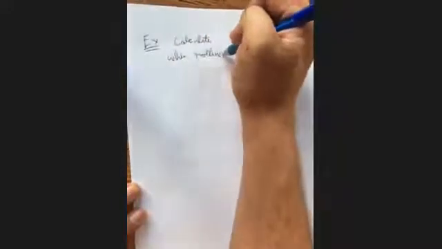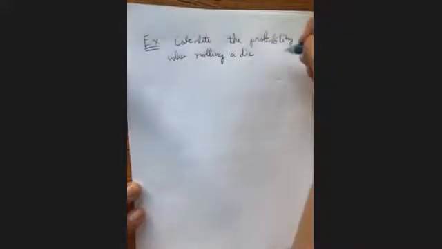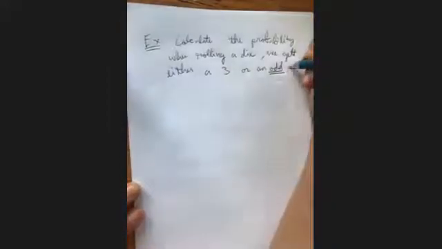So let's look at an example of how we would use this inclusion-exclusion principle. Suppose that we want to calculate the probability that when we roll a die, we get one of two things. We get either a 3 or an odd number. So let's look at the solution of this problem.